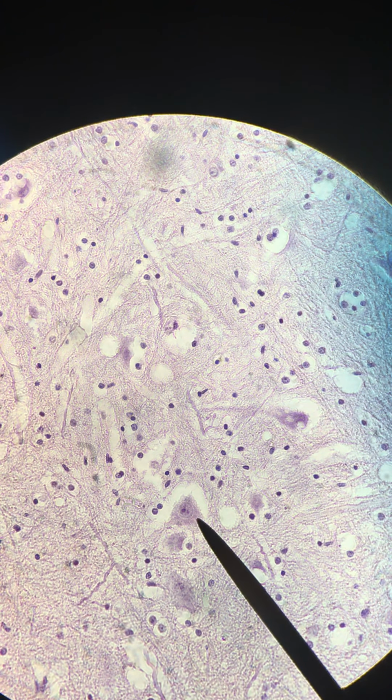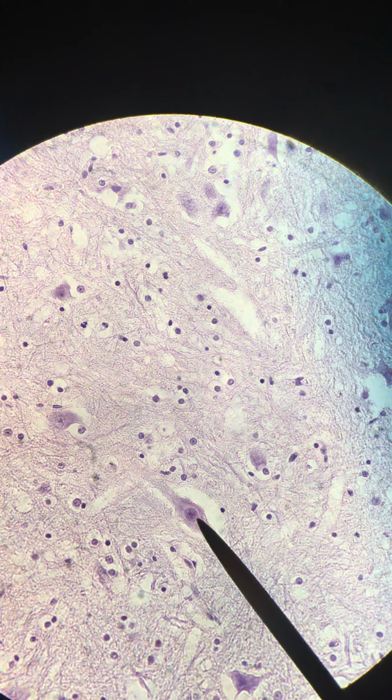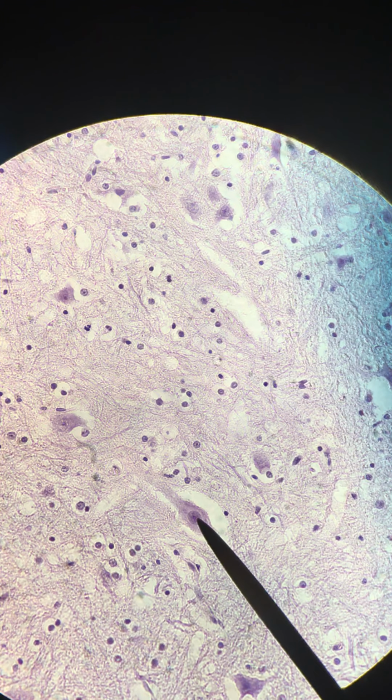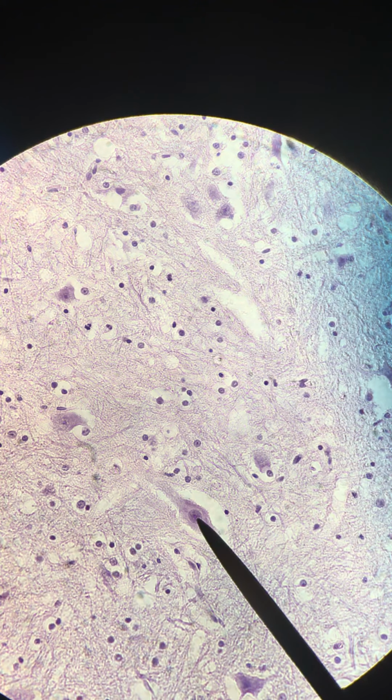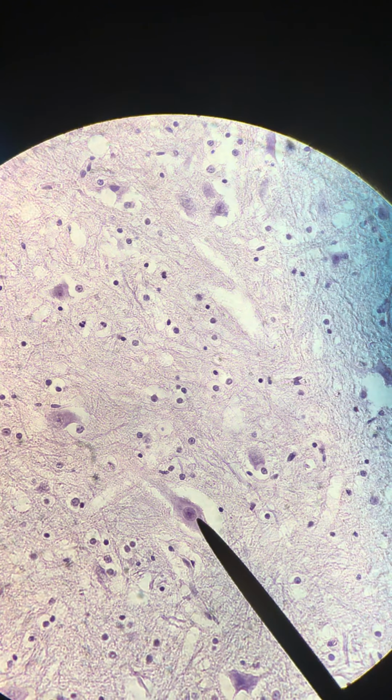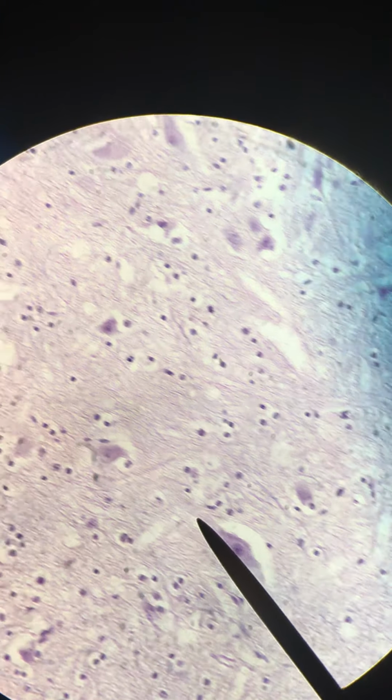Let's go see if we can find another good example too, so we can see that nucleus and nucleolus real well. Here's another good example. Okay, so here's another neuron. The pointer right now is on the edge of the nucleus, and that really dark spot in the middle is, of course, the nucleolus. Okay, and this is just another example. You can see a nice dendrite coming off here.